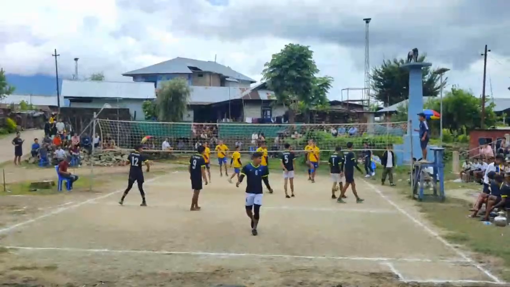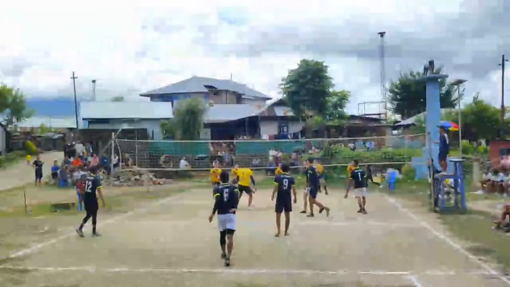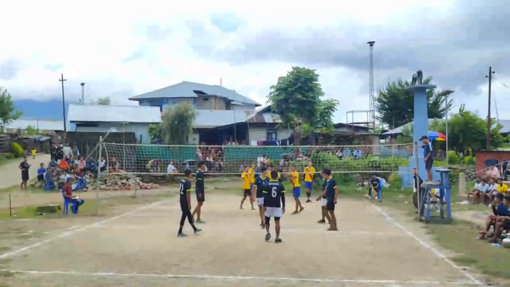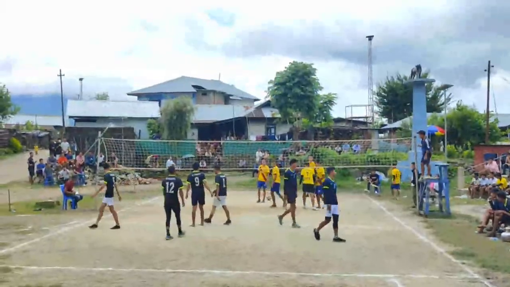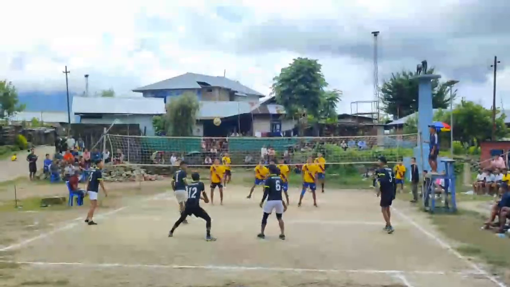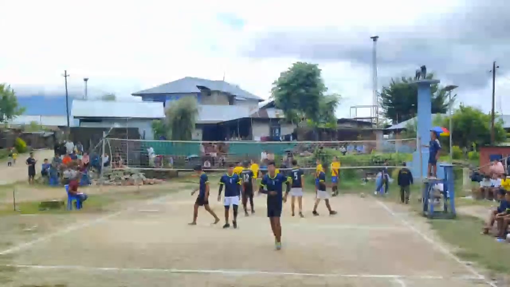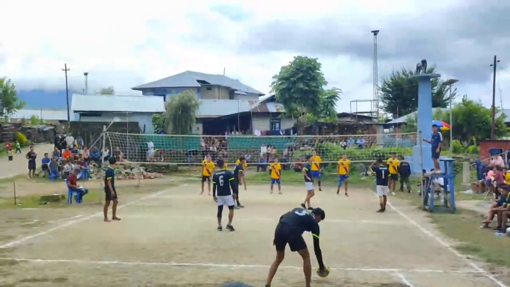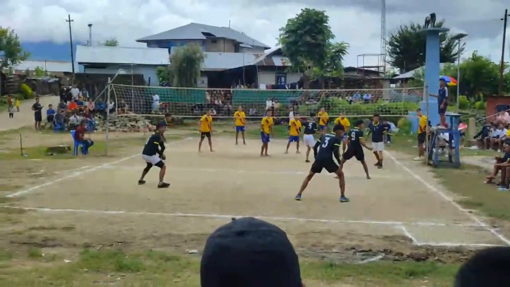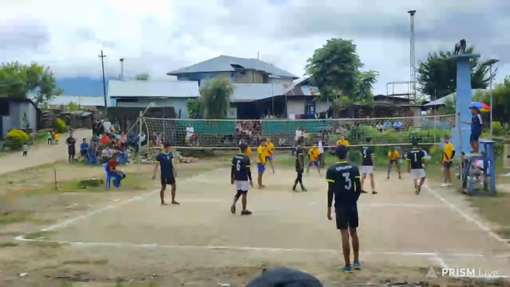Nambol 9, Makhan 8, 12. 9, 4. Makhan 8, 13, Nambol 9, 13, 9. Nambol 10, Makhan 8, 13, 10, 13. Nambol 11, Makhan 8, 13, 11, 13.